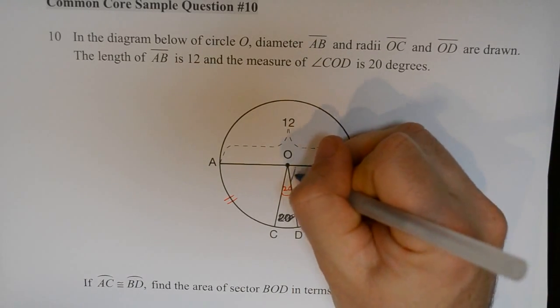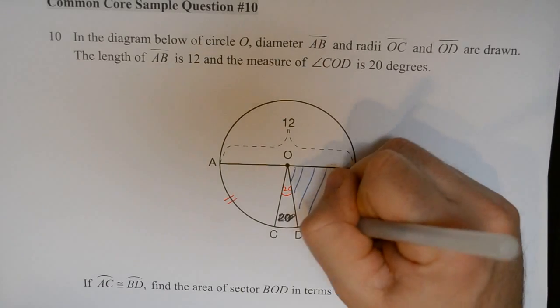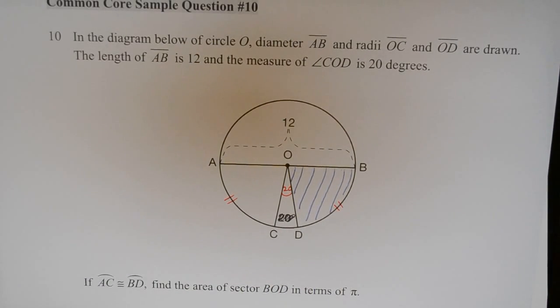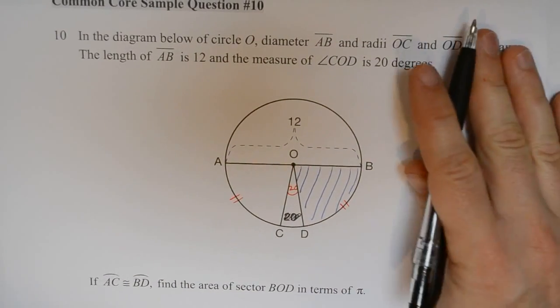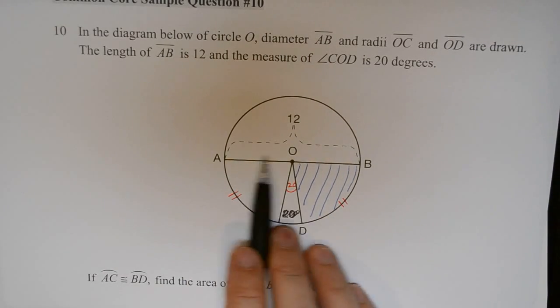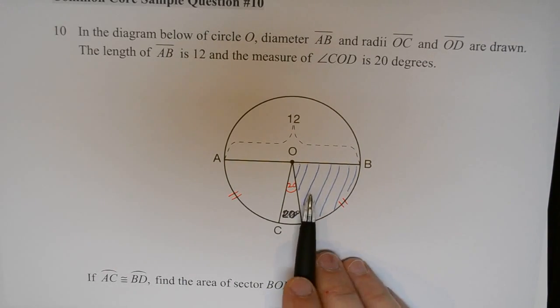All right, so hold on a second. That means we're looking for this piece of the circle, right? A sector is like a pizza pie slice out of a circle. Well, the first thing I want to know is how much of the circle that is, right? Because it's a percentage of the whole thing. So a diameter cuts a circle in half, so that's half the circle, this is the other half.